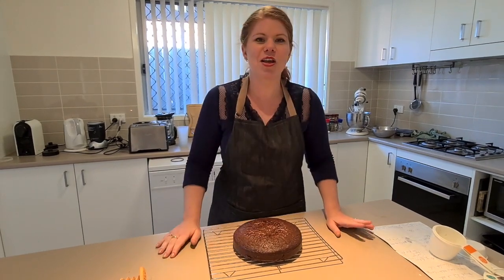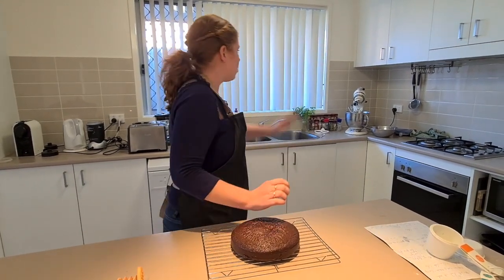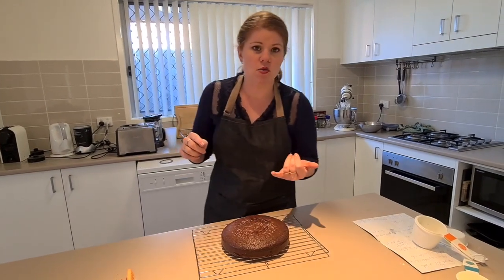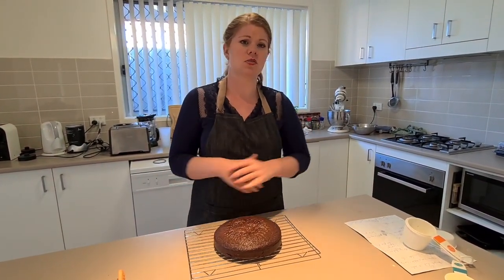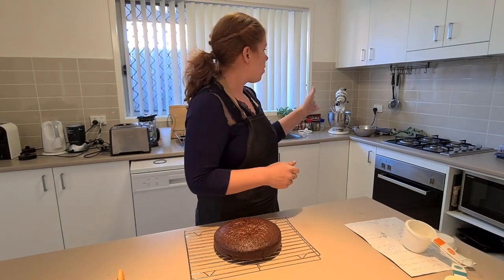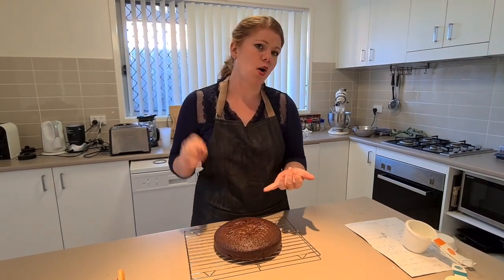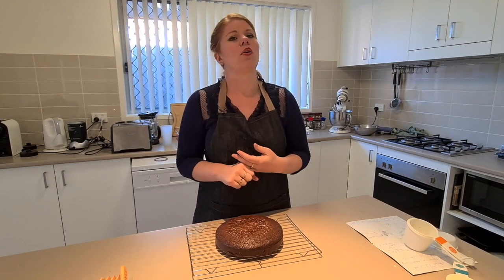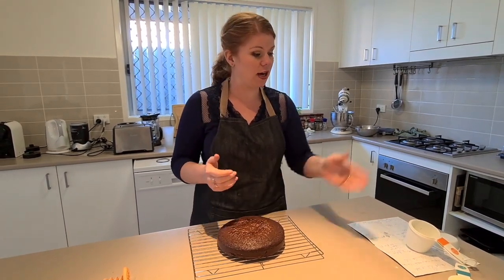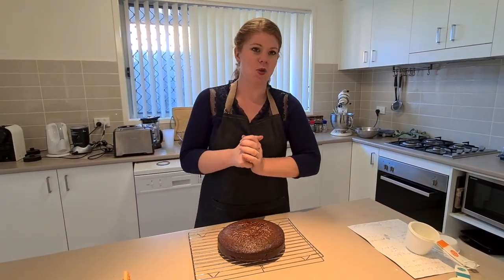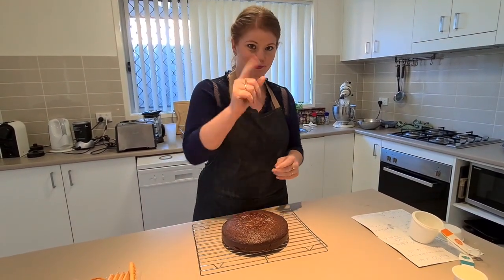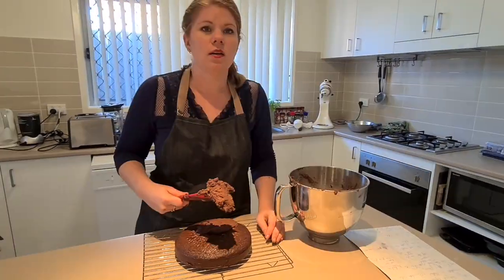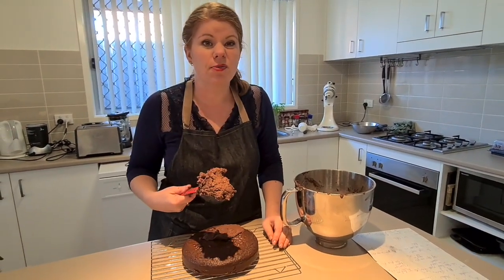Now, to make the icing for this, we're going to go over to the mixer and we're going to cream 250 grams of unsalted butter that has been left out to soften at room temperature. Then we're going to add in 2 cups of icing sugar mixture and 1/4 cup of sifted cocoa powder. And finally, 1/4 cup of nice creamy milk. We're going to make this a nice chocolate butter cream icing. Be right back.